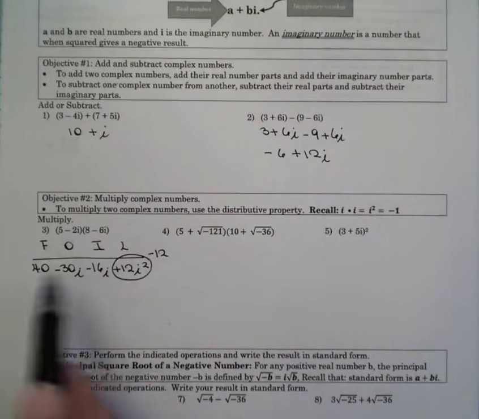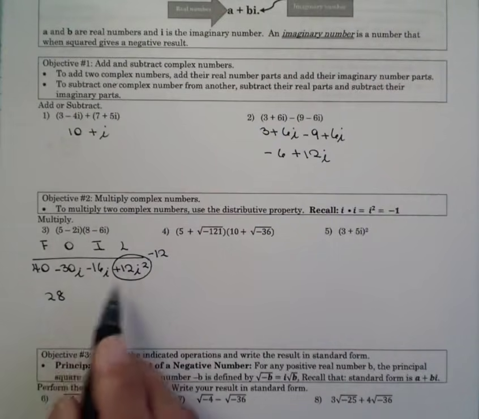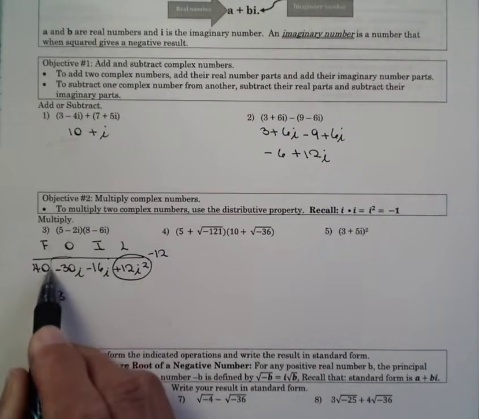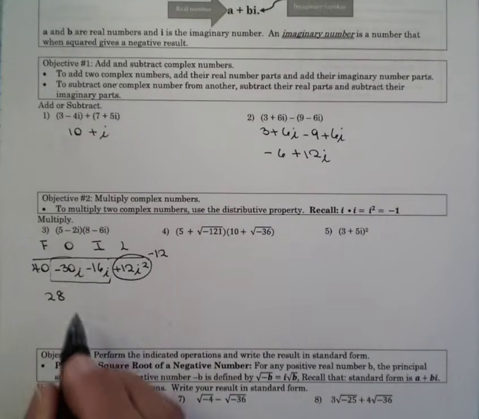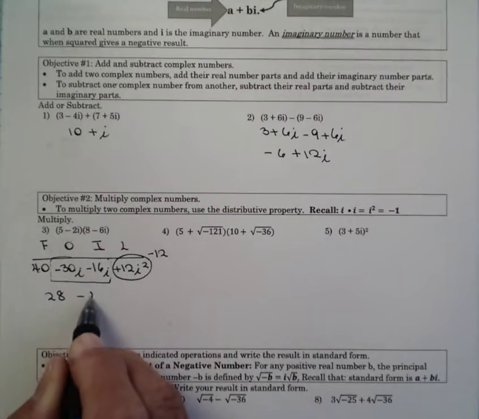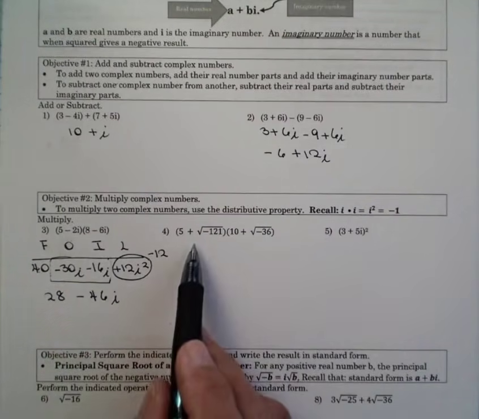So what do I have? I have 40 minus 12. That gives me 28. And then I can combine these two, which are the i terms. -30 minus 16 is going to be a -46i.